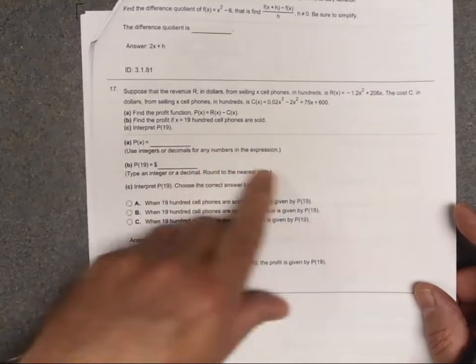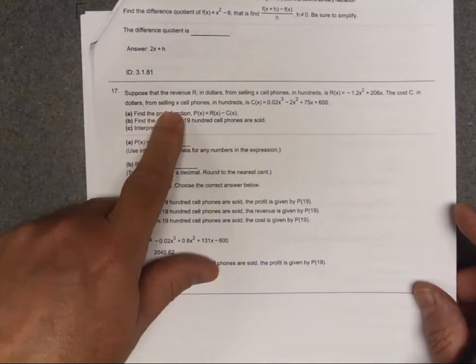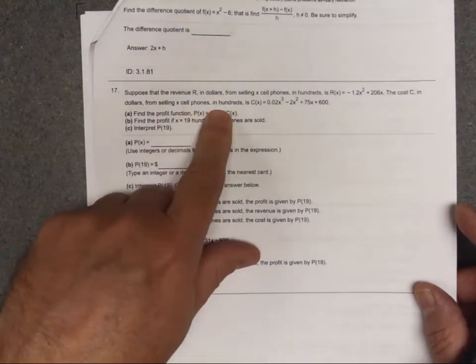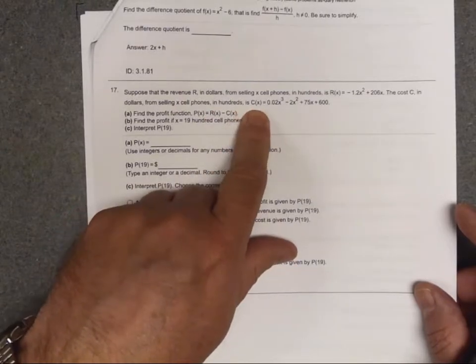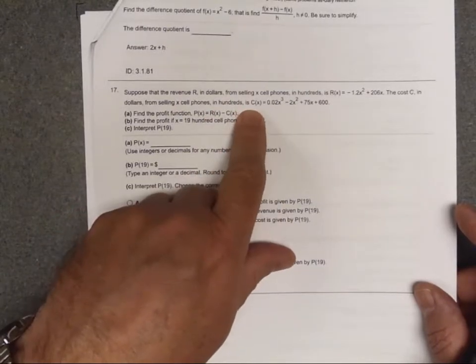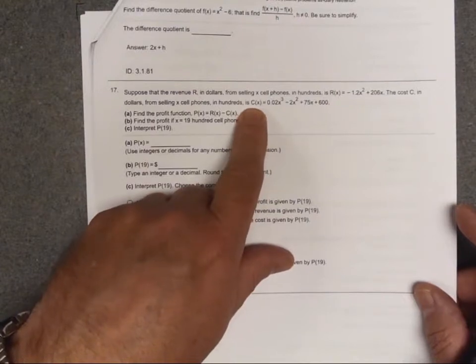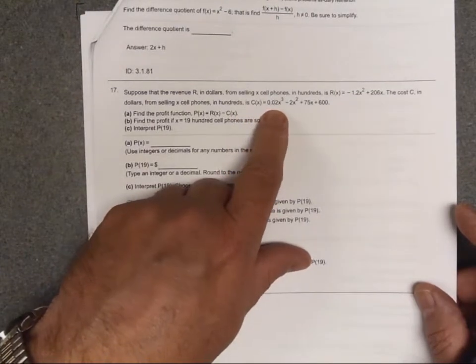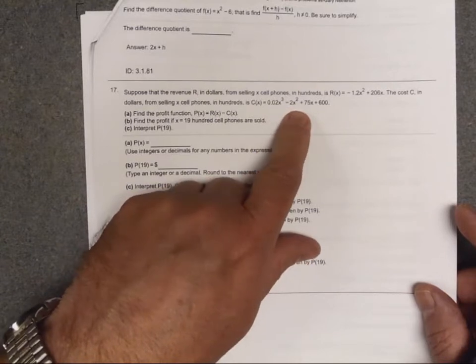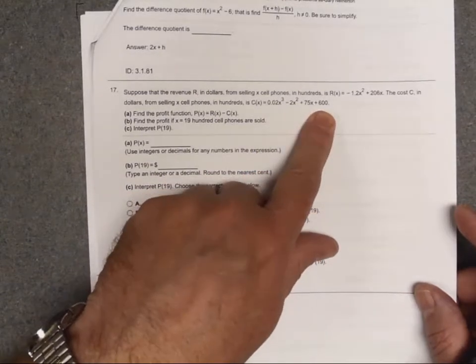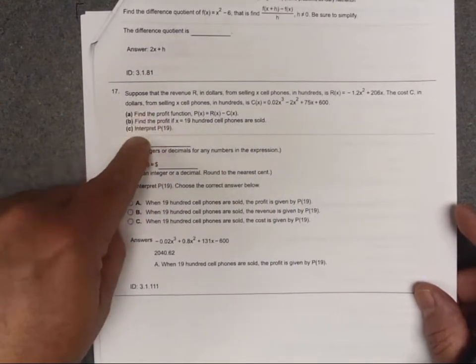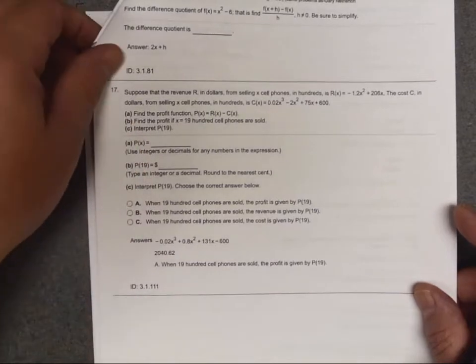The cost C in dollars from selling X cell phones in hundreds is C of X. Here's another function, except this time the equation is C, which stands for the cost. C of X equals 0.02 x cubed minus 2x squared plus 75x plus 600. And then they ask us three questions. So let's just talk about the setup for this problem to make sure you understand what's going on.